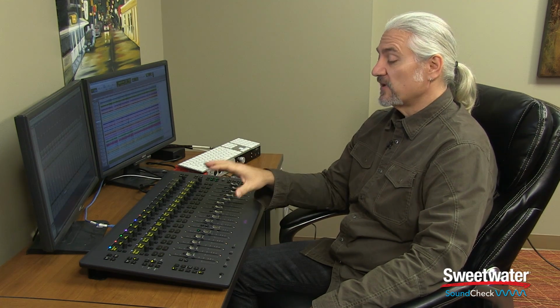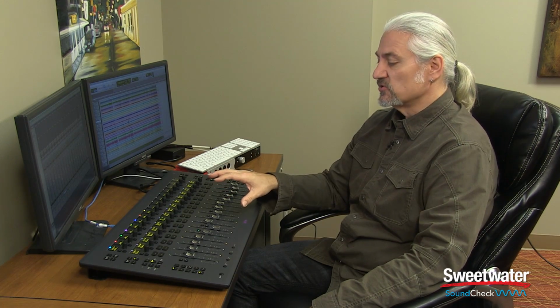Today we're checking out Avid's S3 control surface. Now the S3 can serve two purposes. You can hook it up to a venue system and use it as a control surface with your live rig, or you can take it into your studio and connect it up to your computer using the Eucon protocol. Now Eucon supports a variety of different DAWs. I'll be showing it running with Avid's Pro Tools today, but others are supported as well.